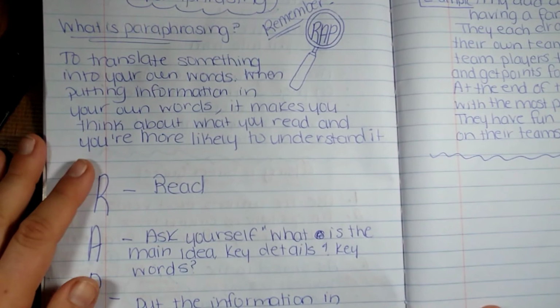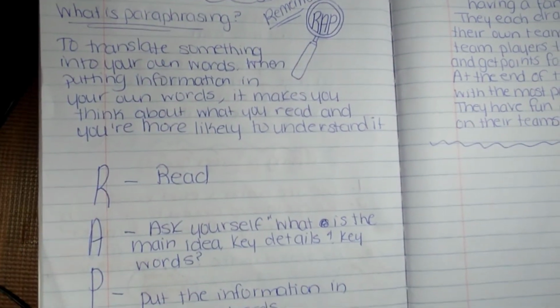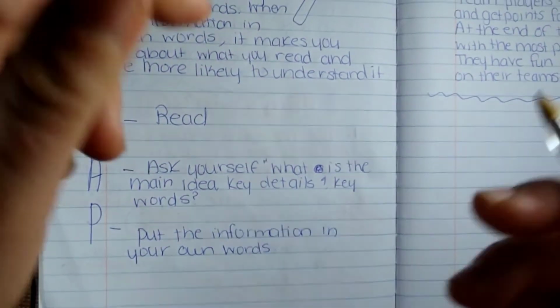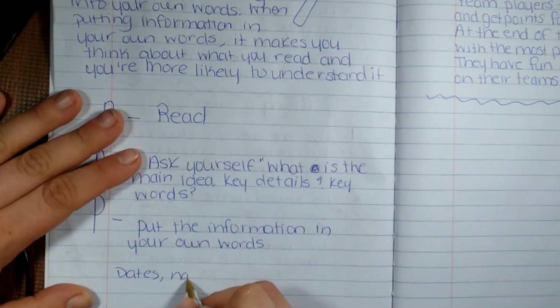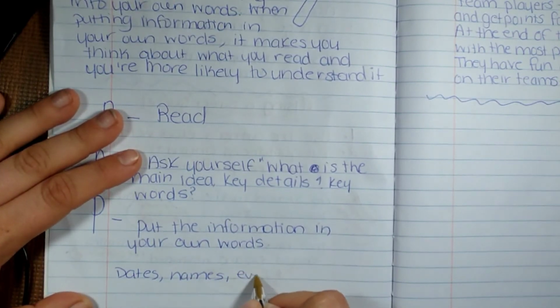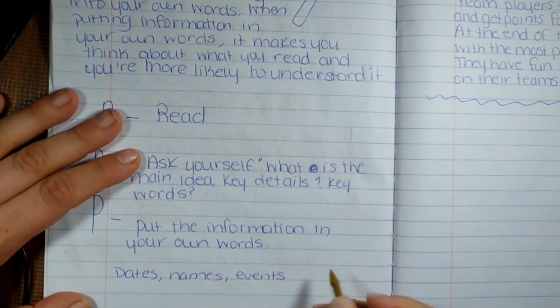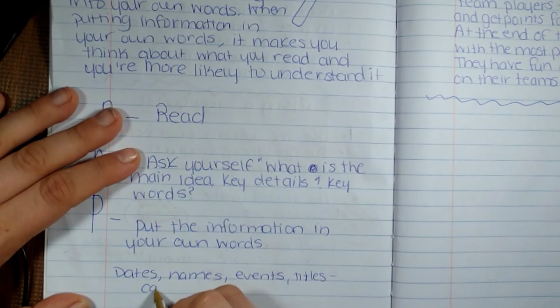Okay, things like dates, names, events, titles. They cannot be paraphrased. I'm going to put this down at the bottom.